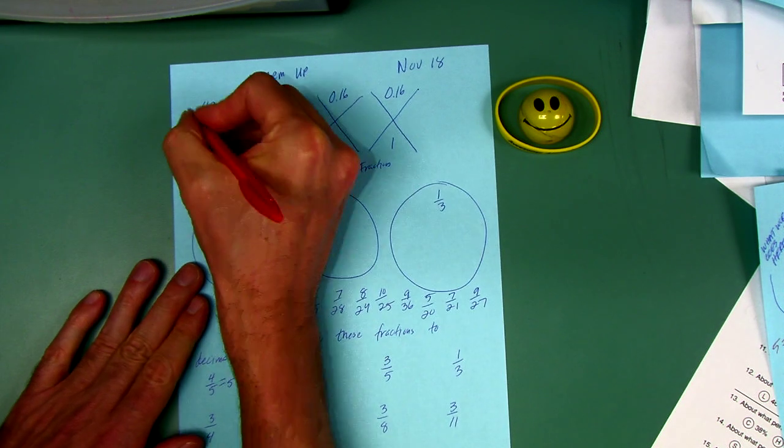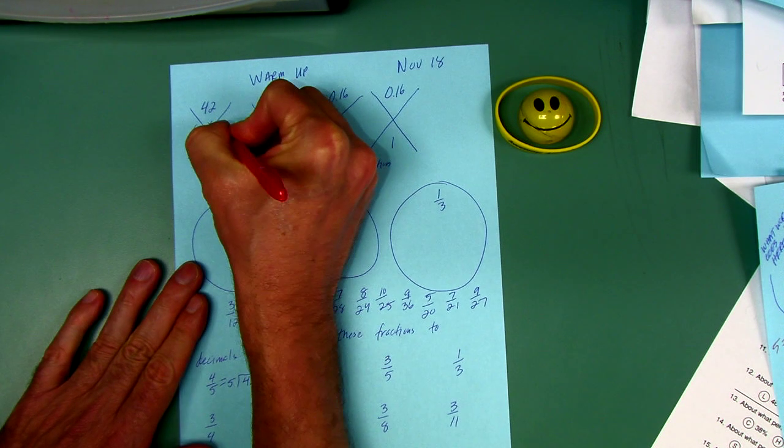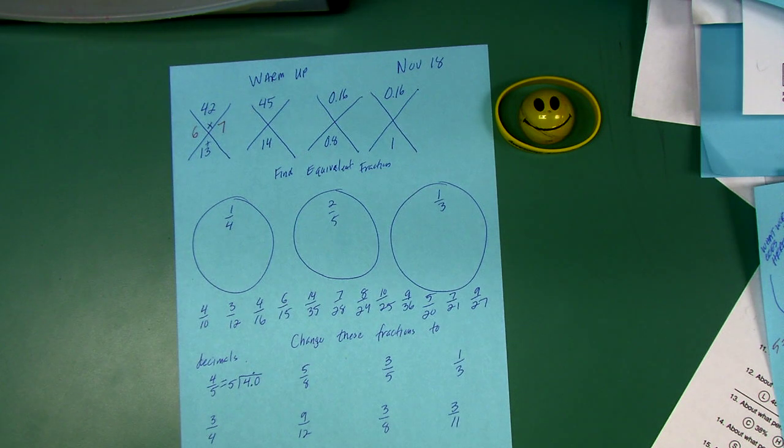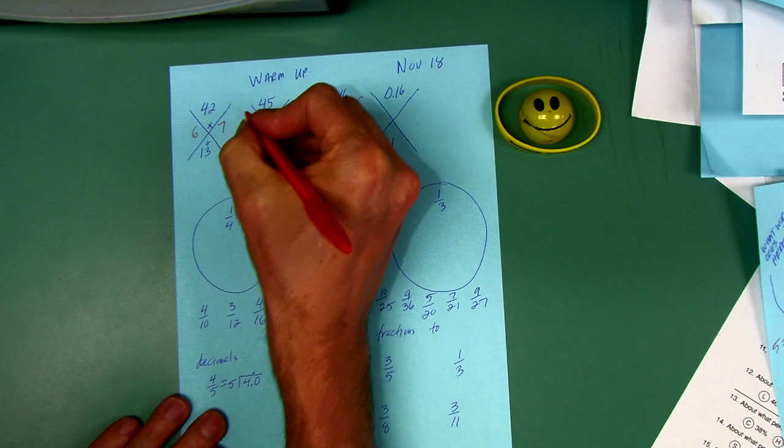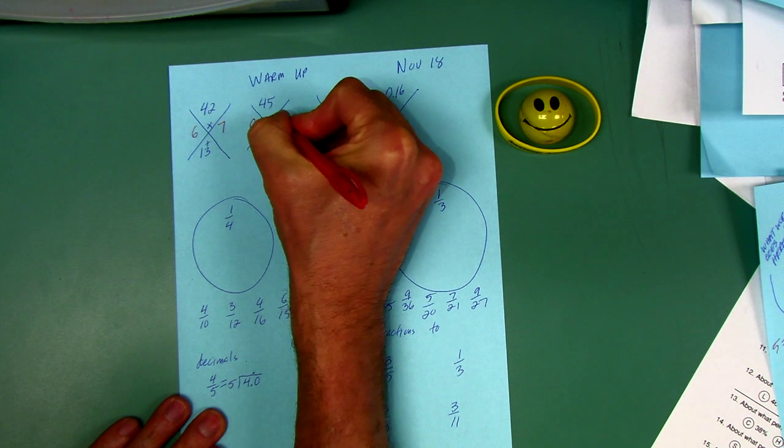Let's get these answers. World's most famous diamond is 42 and 13. It's 6 times 7, 6 plus 7. 45 and 14. That's going to be a 9 and a 5.